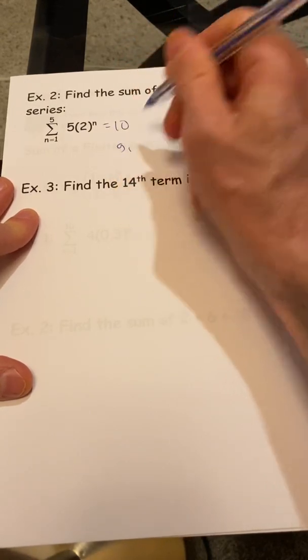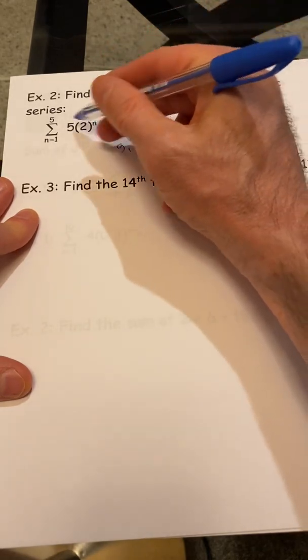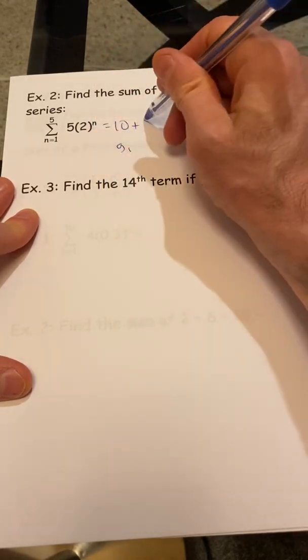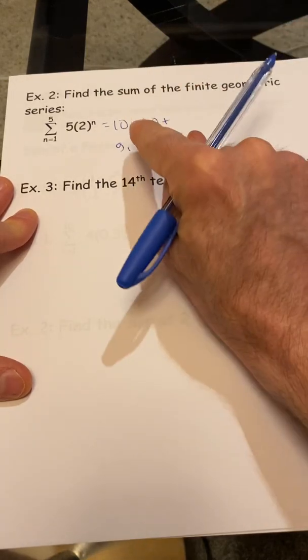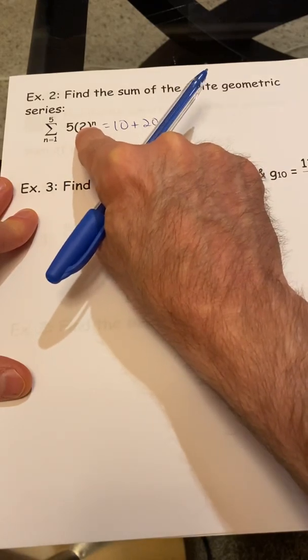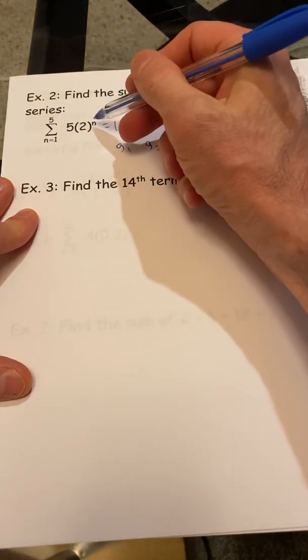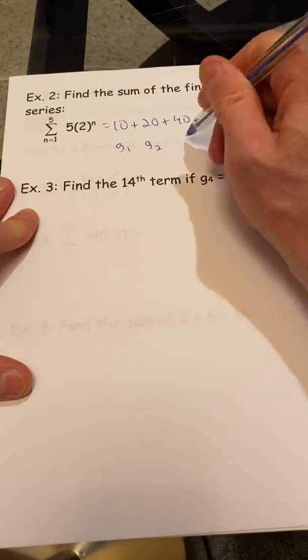So here is term 1. Then when you do the second, 2 squared, 4 times 5 is 20. When you plug in the third, 2 to the third is 8, times 5 is 40.